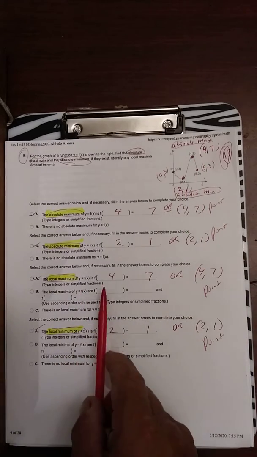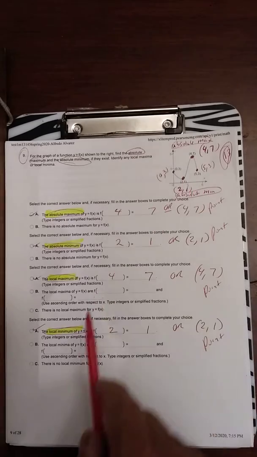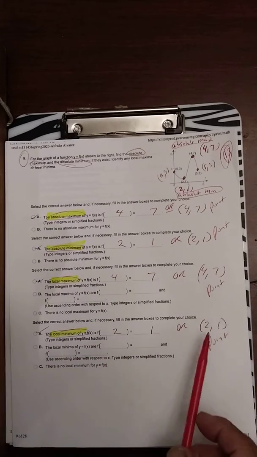Local max, again, same thing, 4, 7. Local min, 2, 1, or 2 and 1.